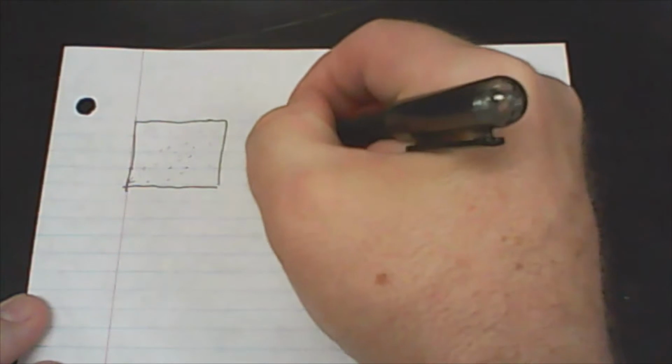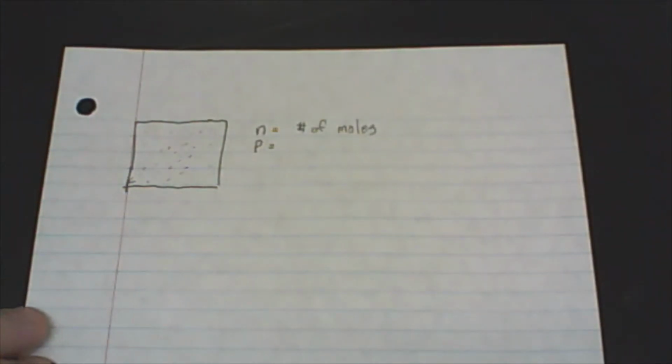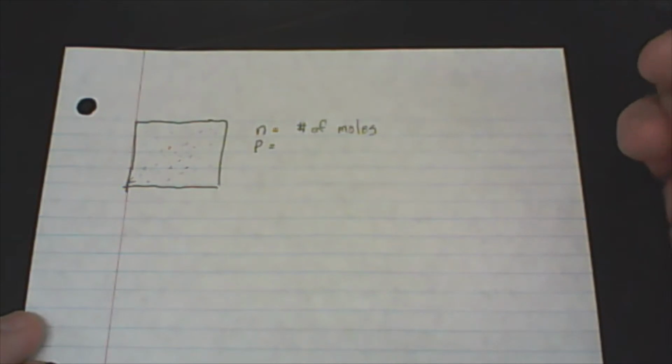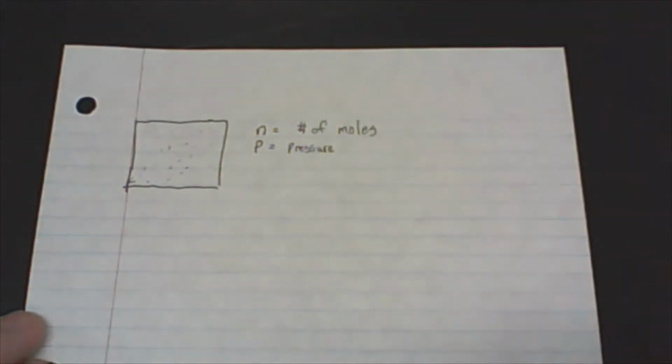Important number. The second variable that we have to worry about with a sample of gas is P. P is the pressure. Because a gas is compressible, we can force it into a smaller volume, and by doing so, we increase our pressure. So the greater the pressure, the more gas we have in our container. Now, pressure is normally measured using one of 2 different units. There's a lot more than this, but in chemistry we pretty much use these 2 units exclusively.